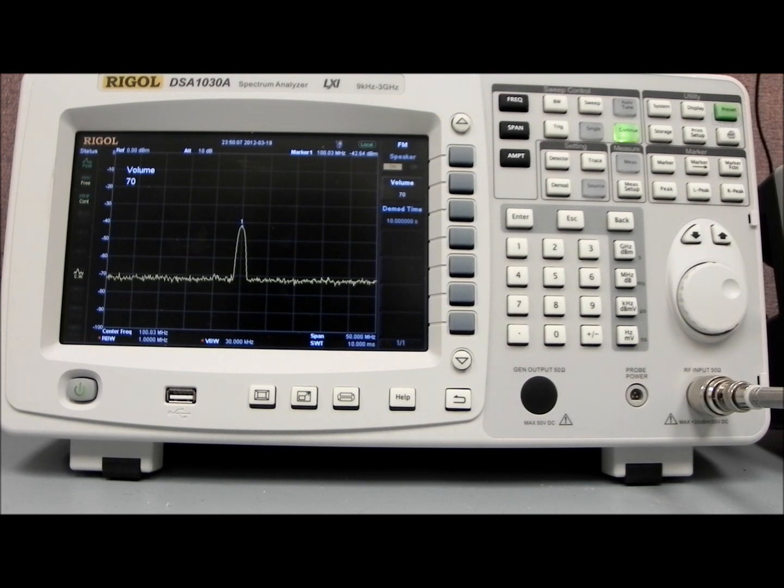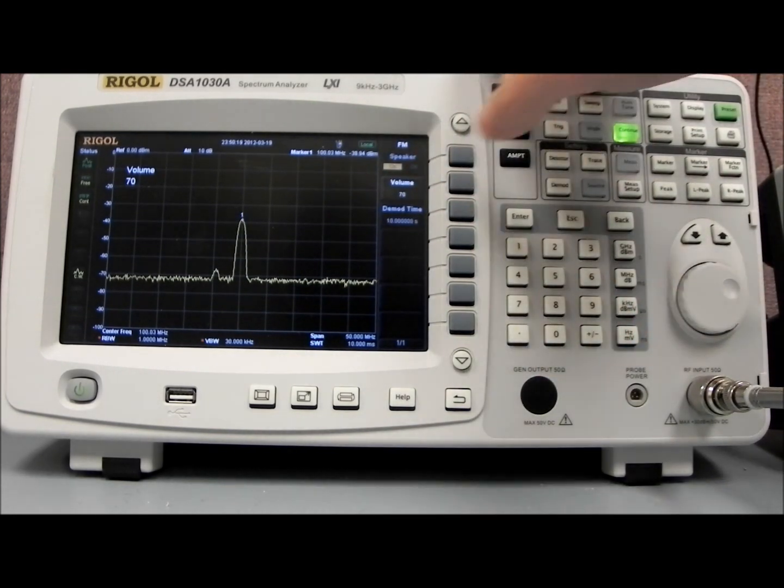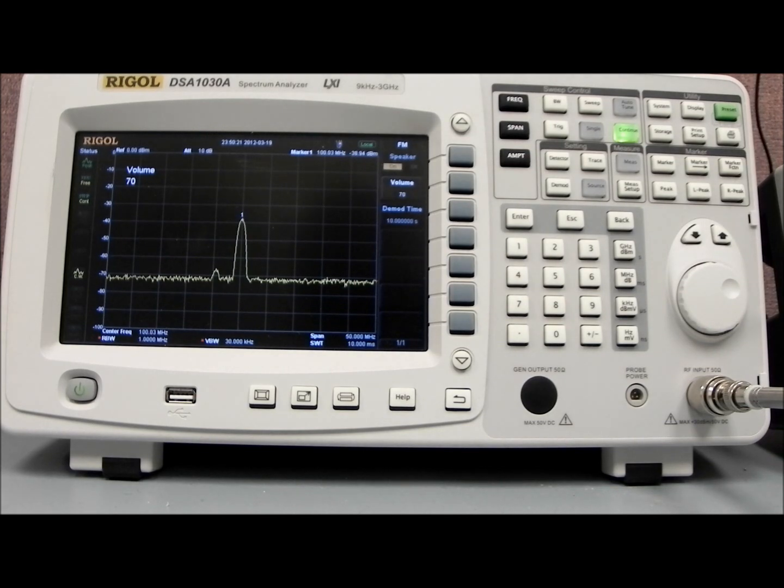The cell phone is now, or that audio file is now modulating that FM output for the DG4000. It's being transmitted to the spectrum analyzer, demodulated in the spectrum analyzer, and then we're also playing it back out through a speaker. So it's a nice little demonstration of RF transmission, a little bit about FM and FM demodulation, and a pretty easy demo to do at home.